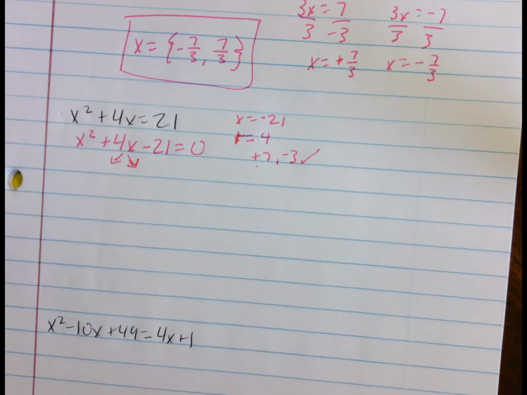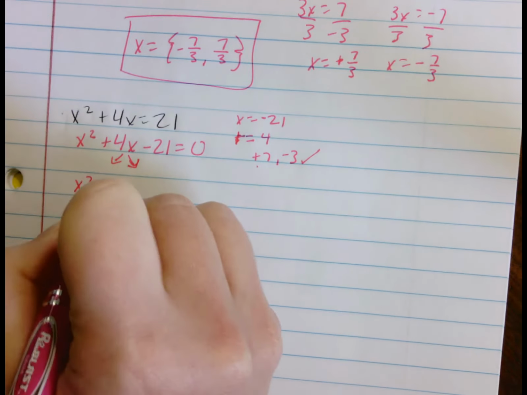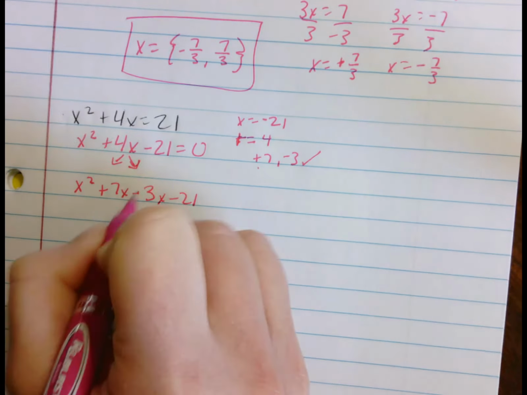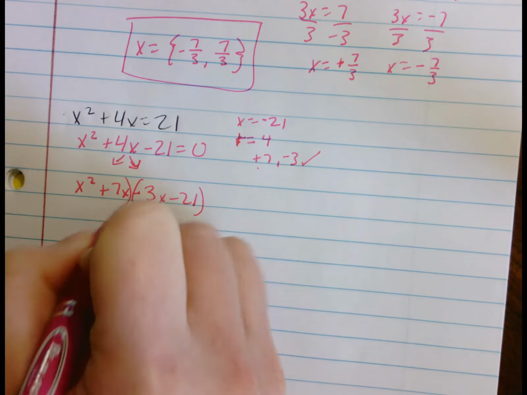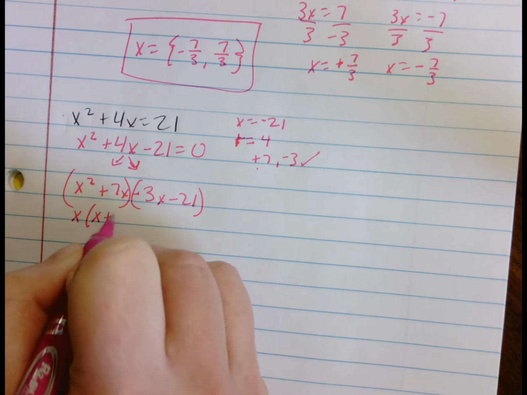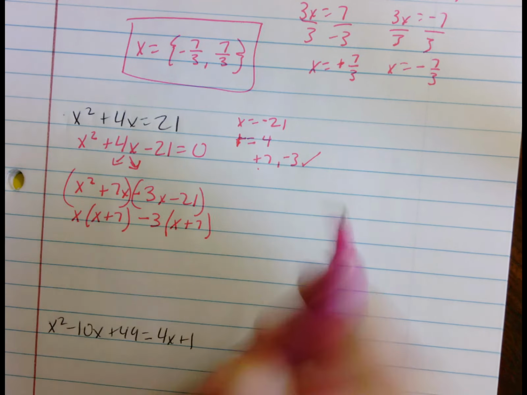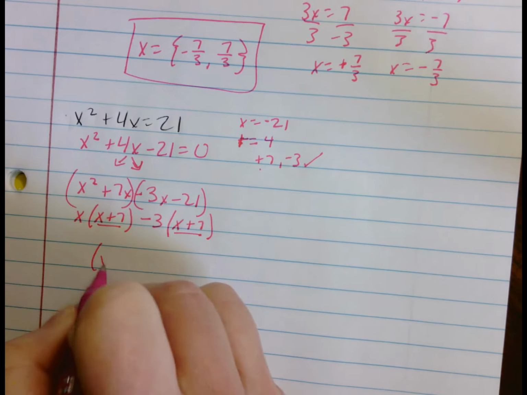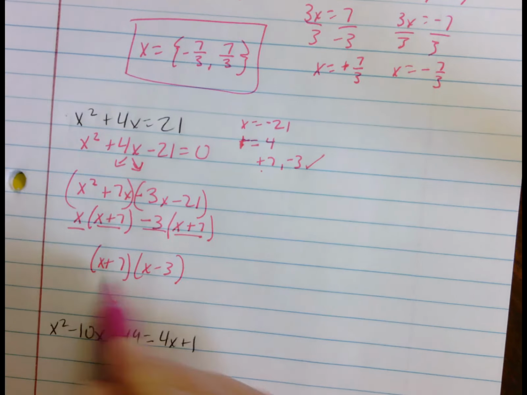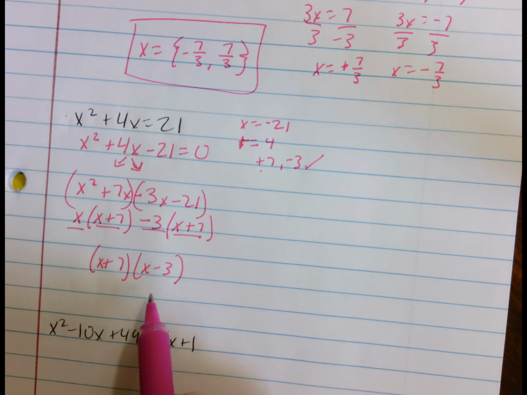Okay, so again, this is just a review of a couple weeks ago when we did backwards FOIL. So x squared plus 7x minus 3x minus 21. We are going to group it and pull out the greatest common factor. So here is x, and I'm left with x plus 7. Here is a negative 3, and I'm left with x plus 7. I have a common factor of x plus 7, and the leftovers are x minus 3. Now if I check that and I multiply it back out, I am going to end up with what I started with, so those factors are correct.